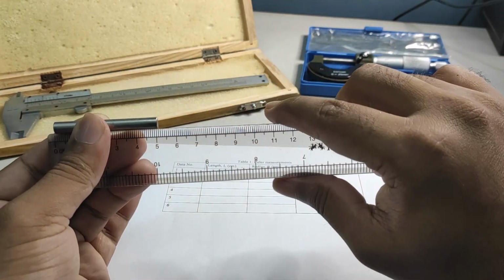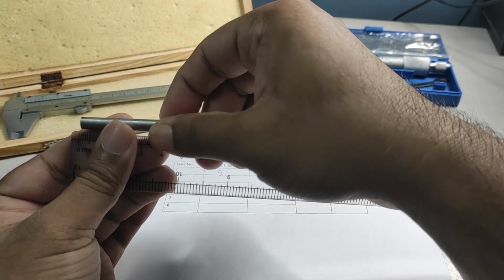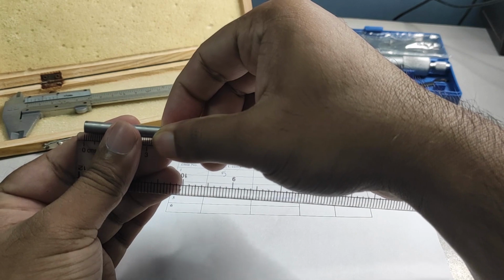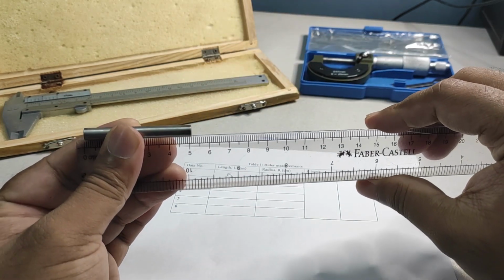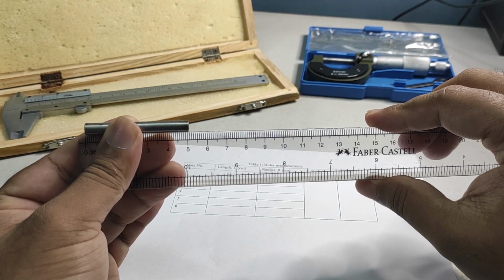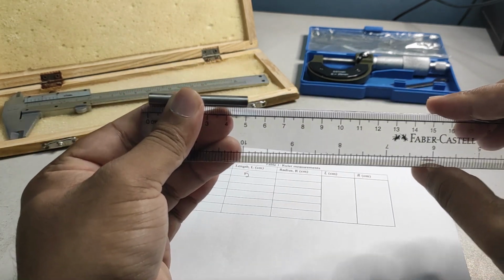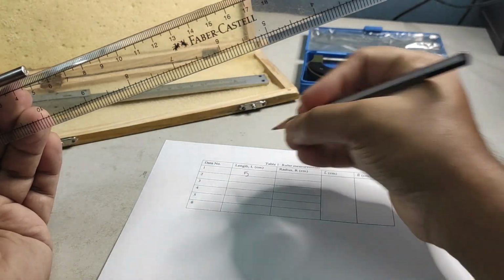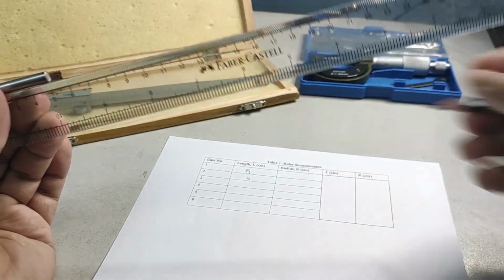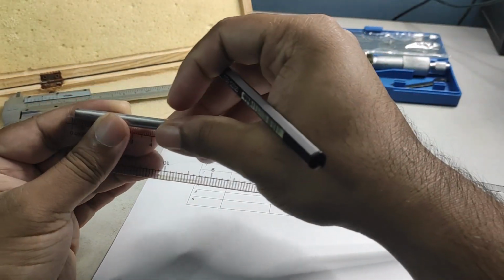Similarly, again we will rotate the rod, place it again, and align it with 0. We can see that this time it also came around 5 centimeters.